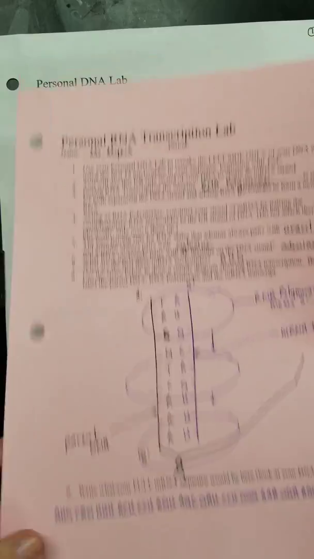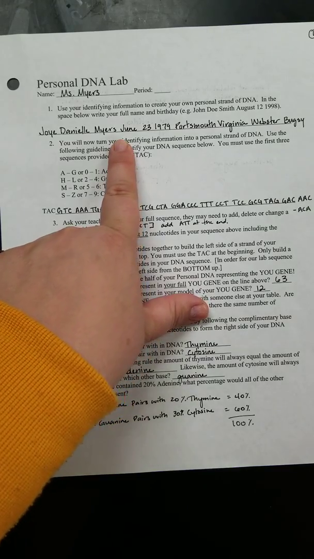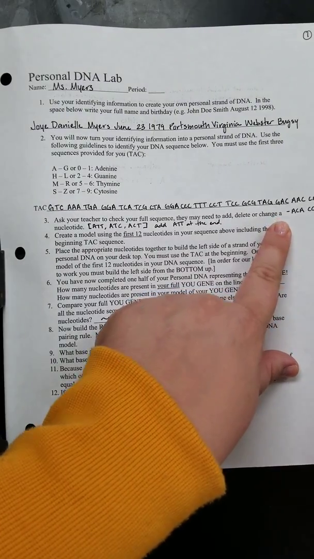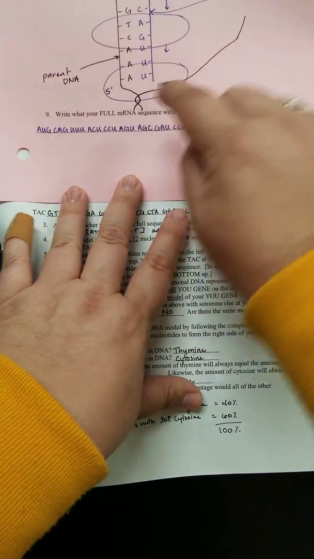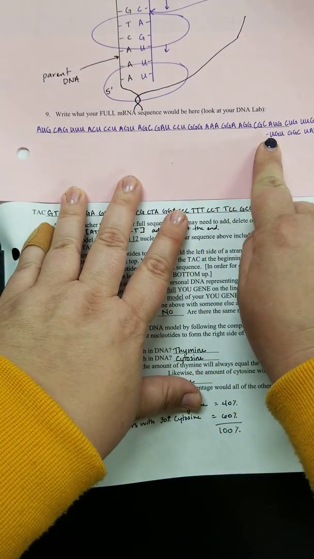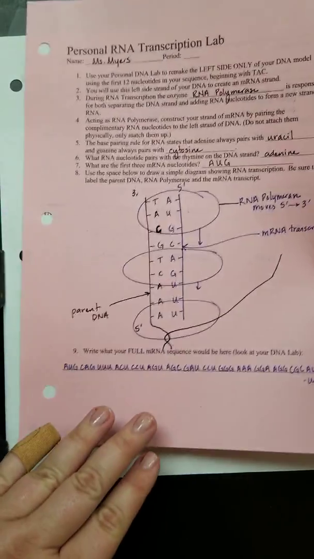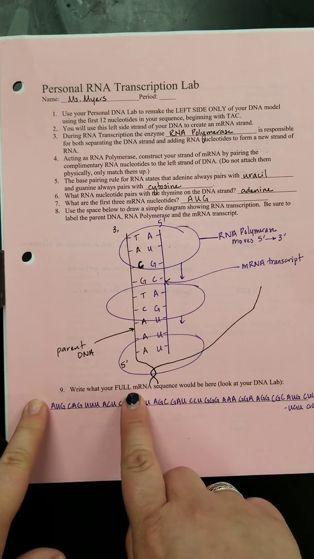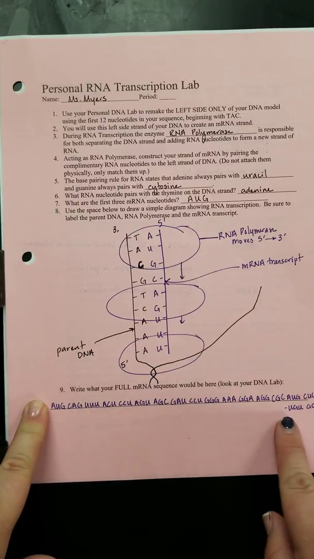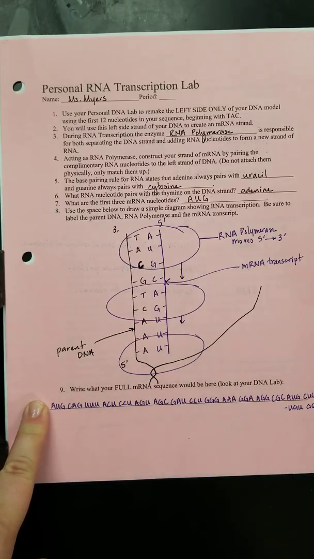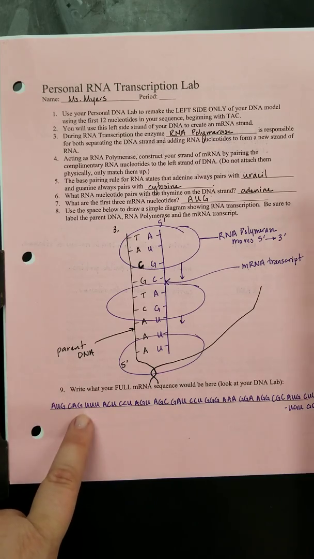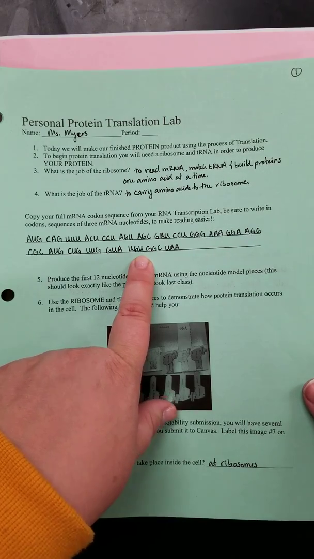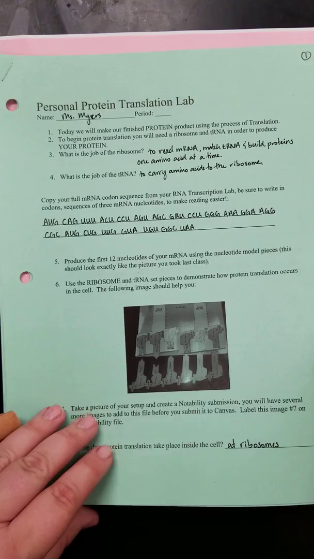So here's where you need to make sure that you've been doing all of your labs correctly, because starting back here on our personal DNA lab, you had your entire unique sequence that you had written down here on this line. That coincides with your entire mRNA sequence. So this is actually the sequence down here, and it should be the full sequence, not just 12. So I'm not just looking for this tiny little sequence here. It should be your full mRNA sequence. If you have to, look back at your DNA lab. This is the sequence that you're going to have to write down here to get started. So be sure to start from number 1. Don't skip any of the steps.